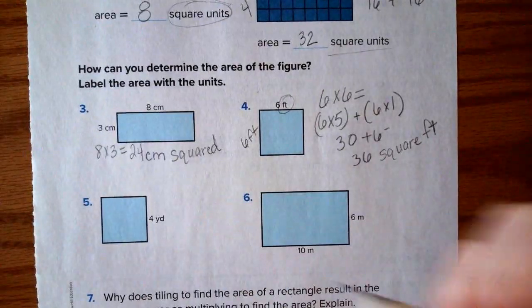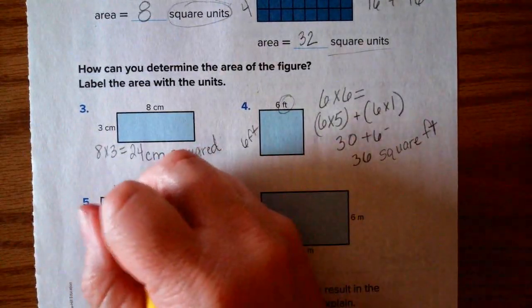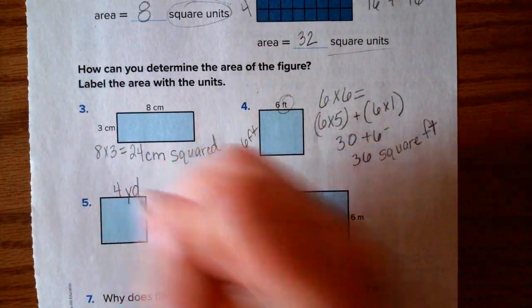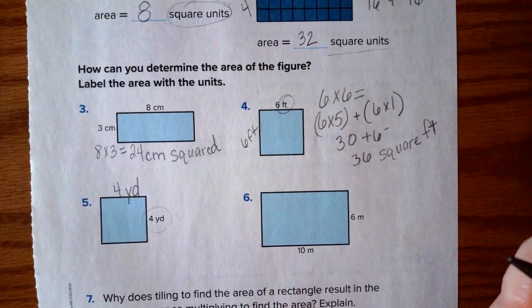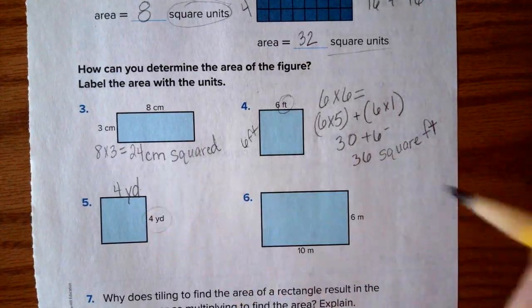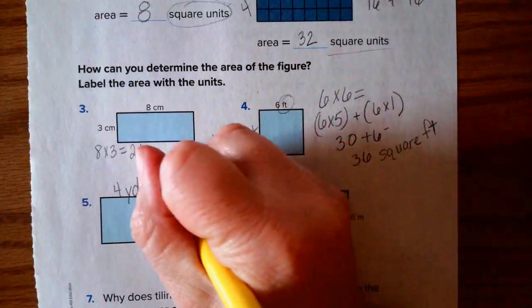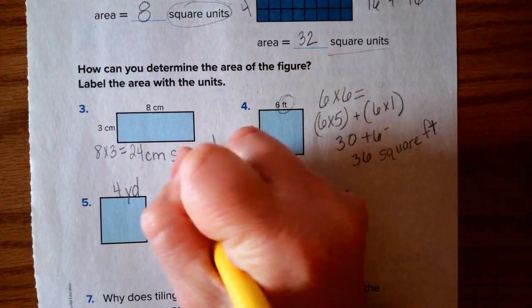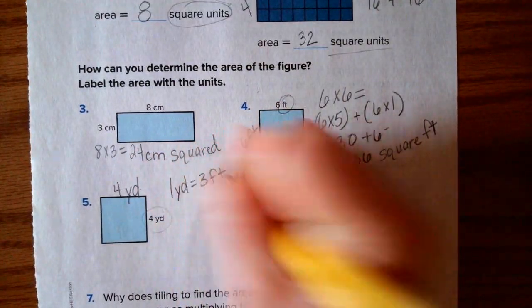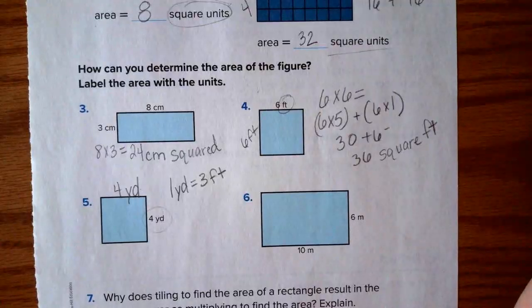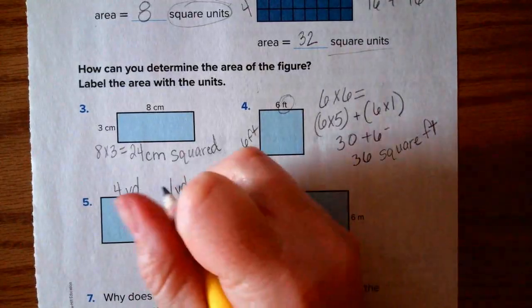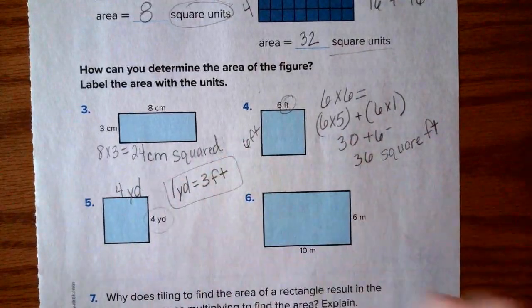All right, we got another square. So this is 4, and YD means yards. How many feet are in a yard? Yep. 1 yard equals 3 feet. That's what it is. Okay, that was off. That doesn't have to do with today's lesson, but still.